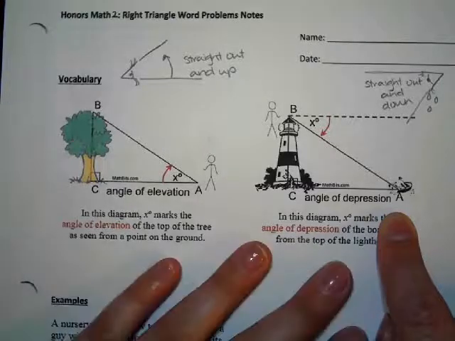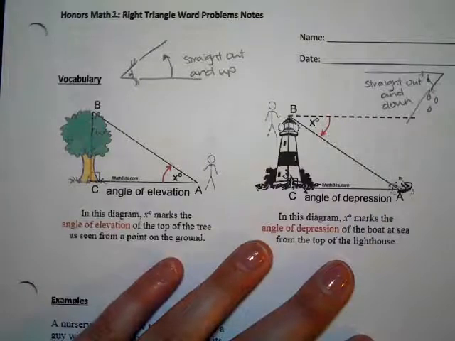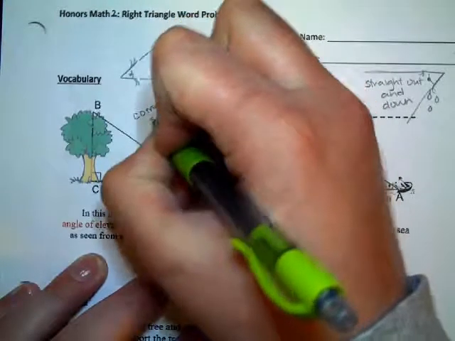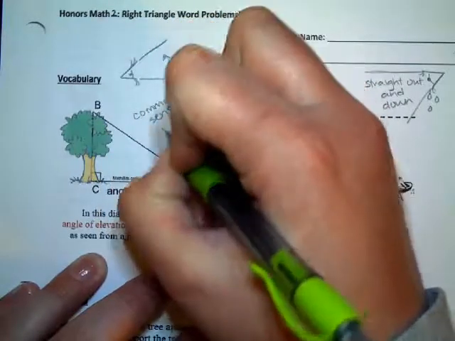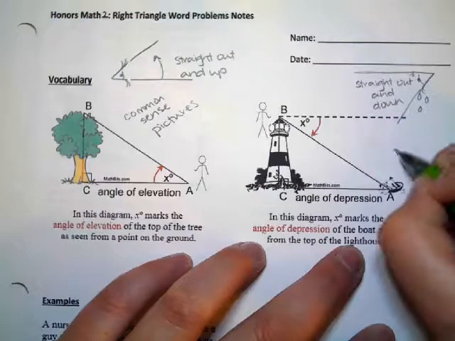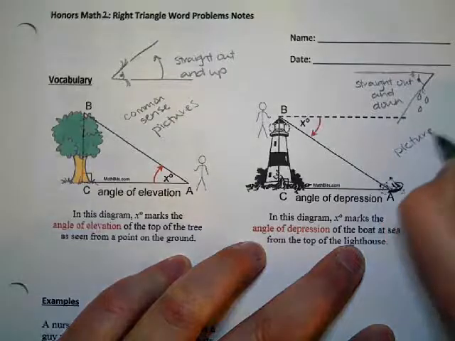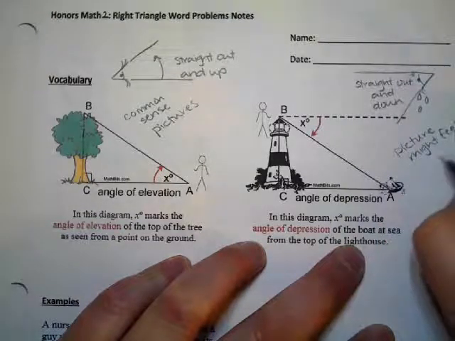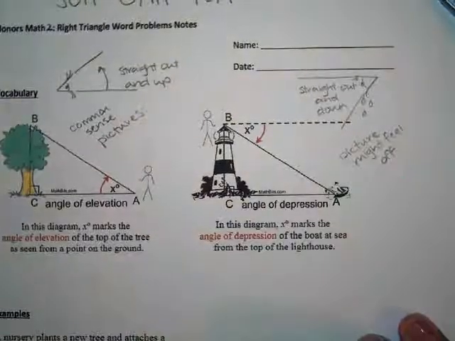You're usually drawing the triangle where it doesn't make sense, okay? So these ones, we're going to write common sense pictures. Over here, the picture might feel off. Okay? So straight out and down.